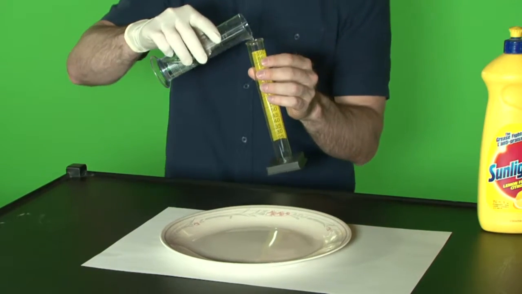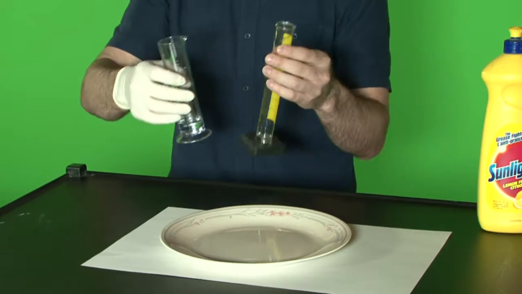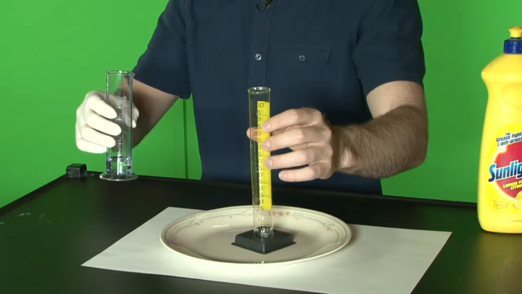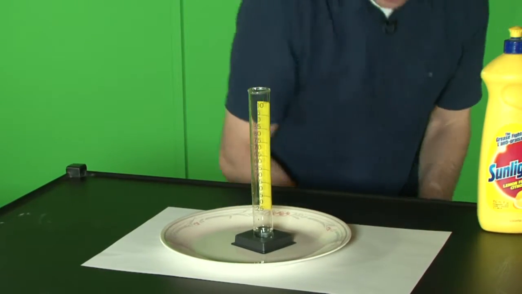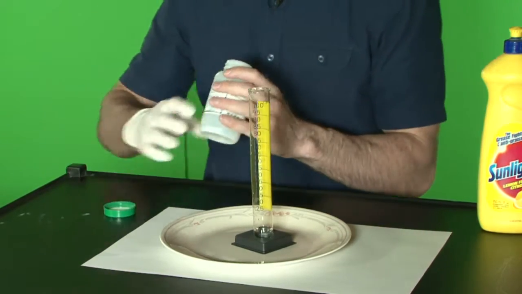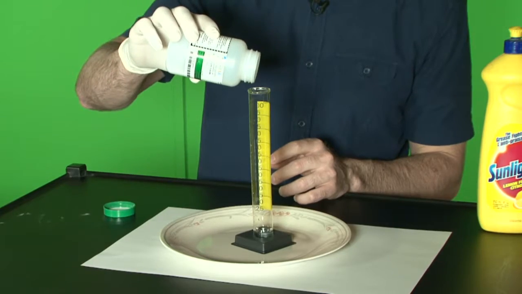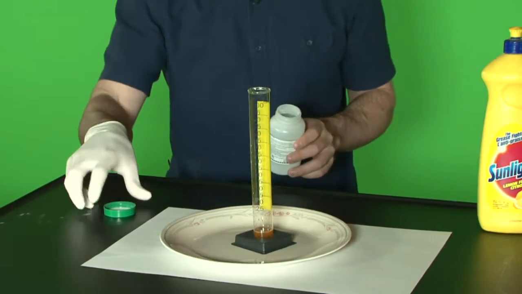I'm going to pour it into here. I'm going to do it in this one. Oh, this one had some stuff left in it from last time, so you can't really see it there on the bottom. What I'm going to do is add something called potassium iodide. Potassium iodide is just a white powder.